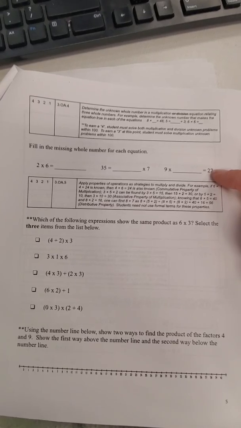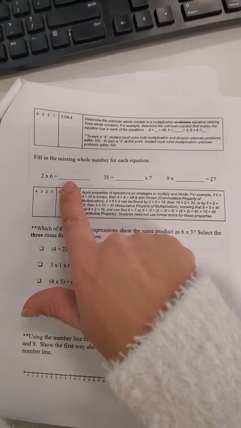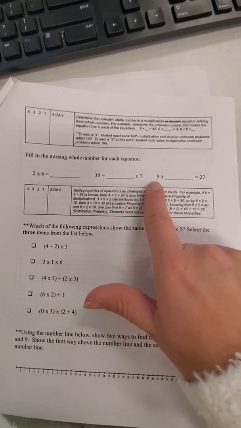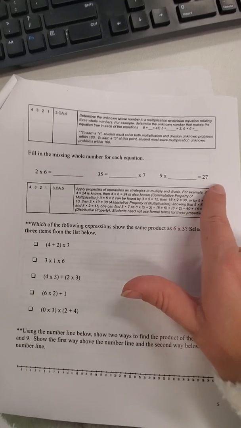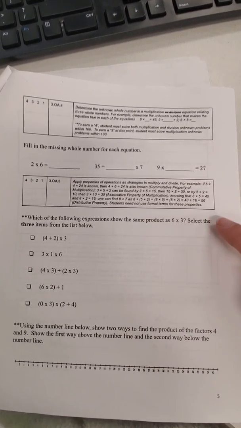Fill in the missing whole number for each equation. 2 times 6 equals blank. 3 is equal to blank times 7. 9 times blank equals 27. Again, part of the rubric you do not need to worry about.